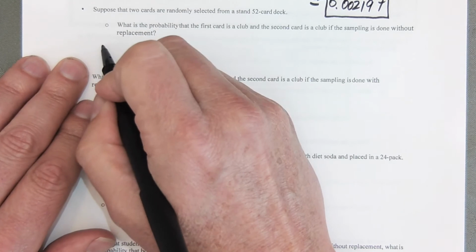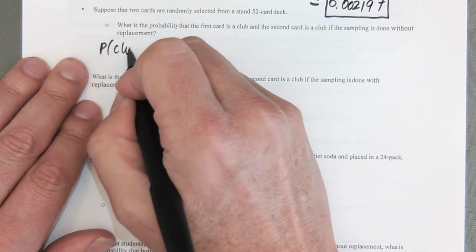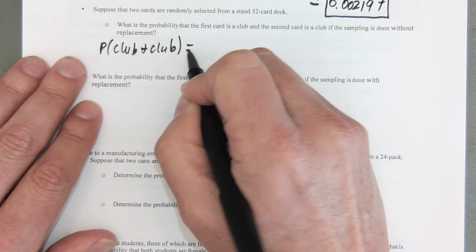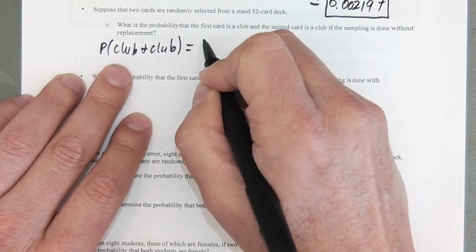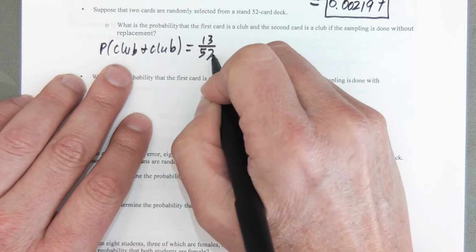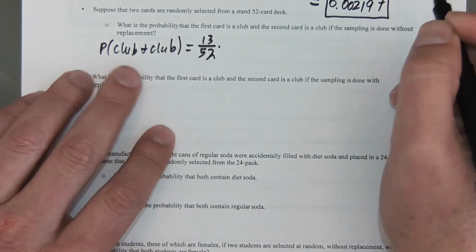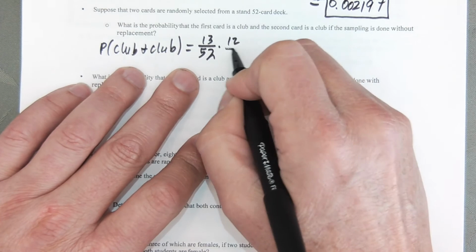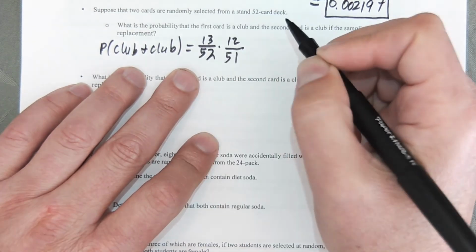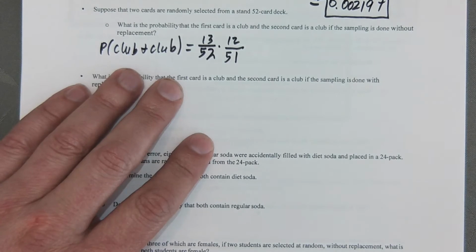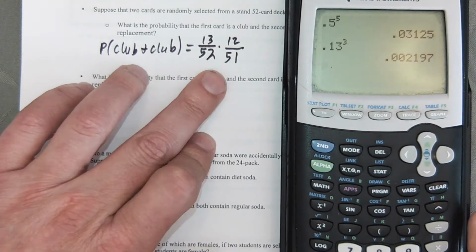Well, probability of a club and a club. Well, the probability of getting a club for the first one, how many clubs are there? There are 13 out of the 52. Now, once it's been removed and we didn't replace it back in there, now there's only 12 clubs out of 51. And you can see if we did a third, it would go down to 11 and 50 and so on.